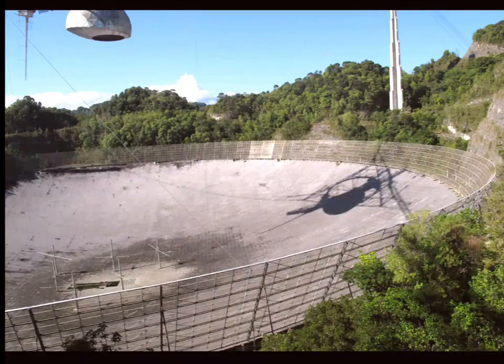How do you talk to a space probe that is that far away? You go to the largest radio telescope on the planet. This is the Arecibo Radio Telescope in Puerto Rico. You might know it from movies as GoldenEye and Contact. Remember the beginning of Contact?